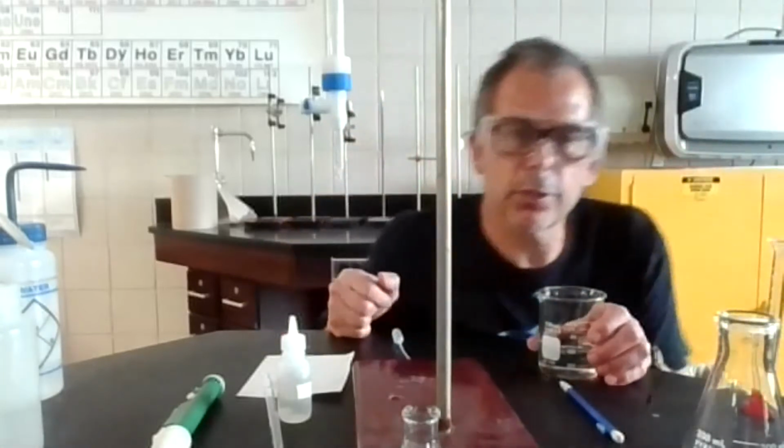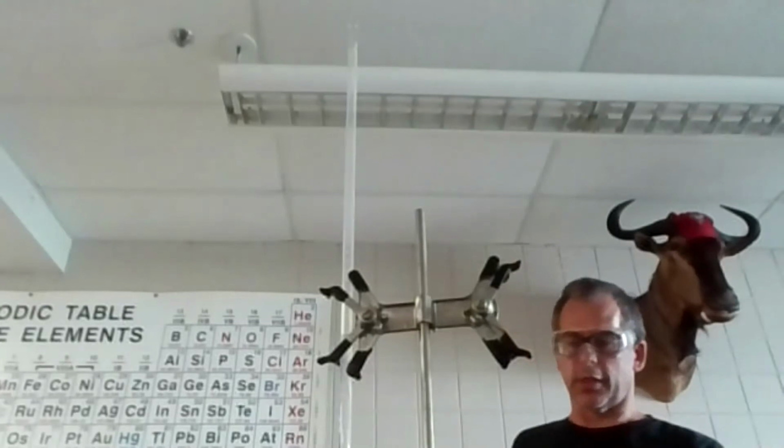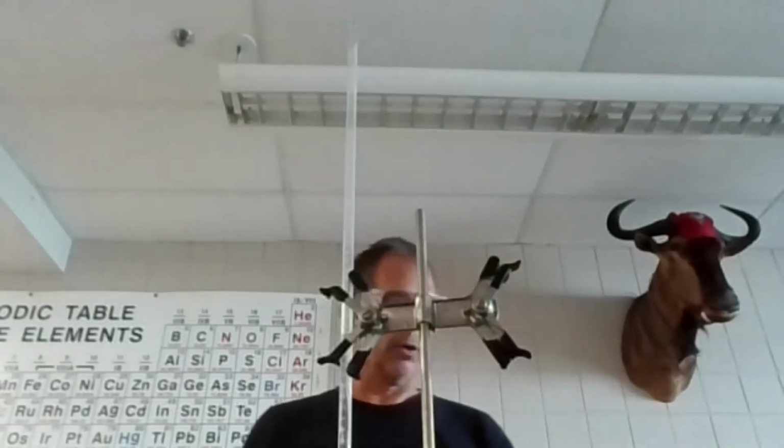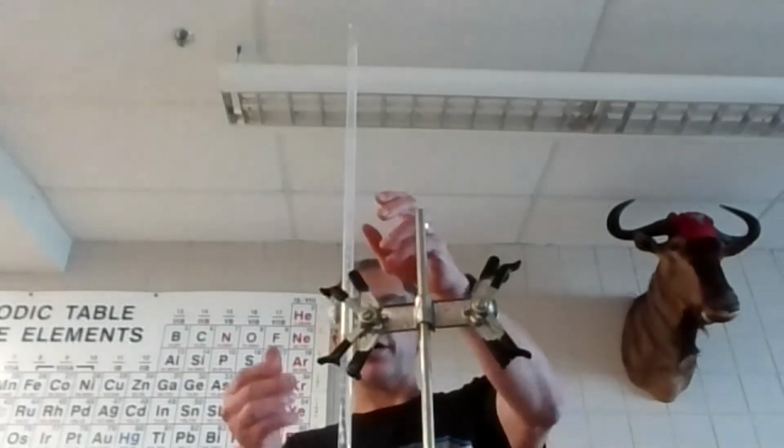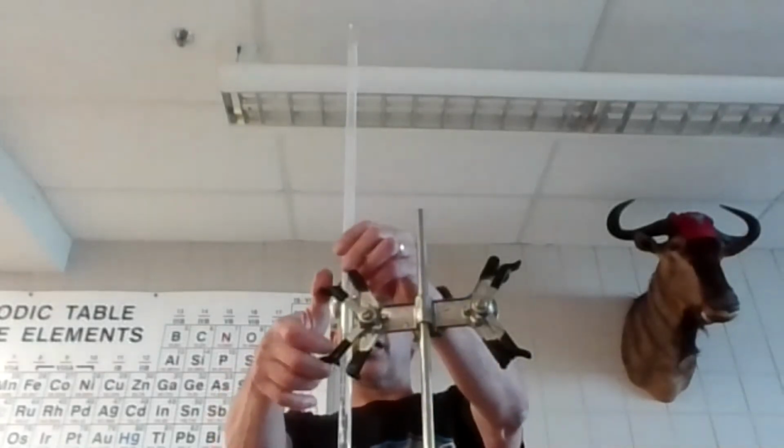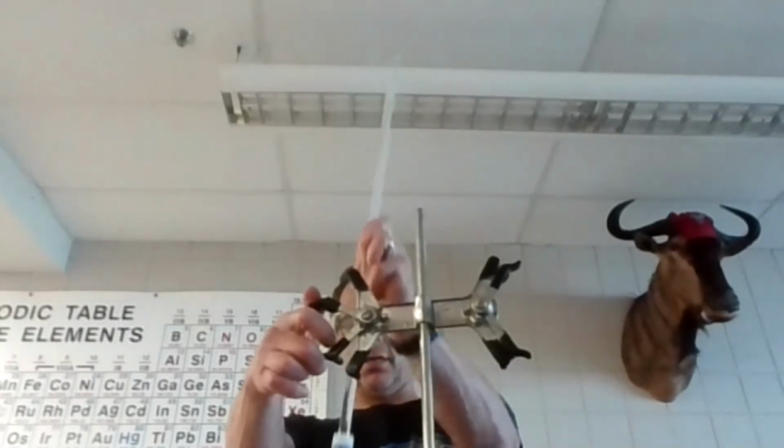And the next thing I'm going to do is go to my... So now I got my 0.100 molar. I did a dilution, 1 part to 10 parts: 10 milliliters of 1 molar, and then 90 milliliters of water. I'm going to go to my tube here, and I think I'm going to just dump this out.